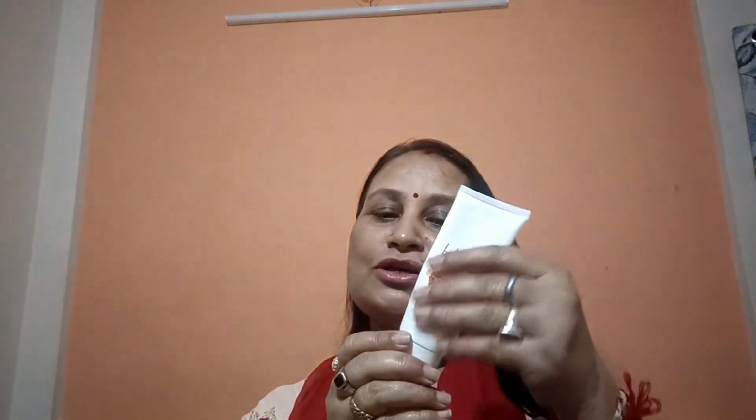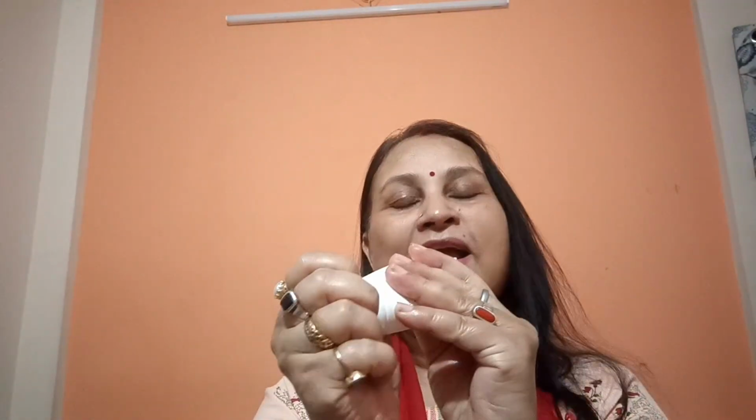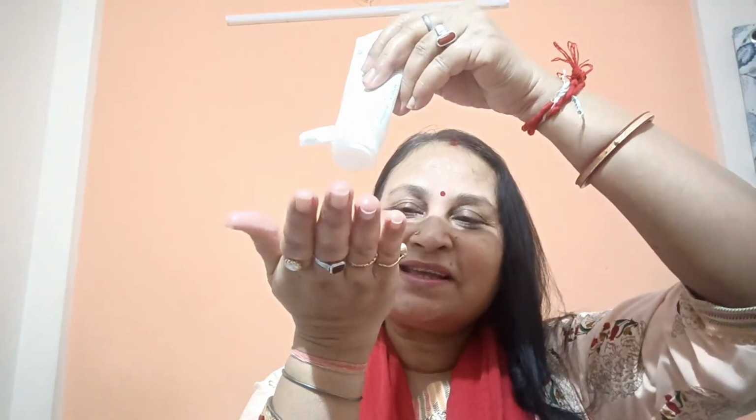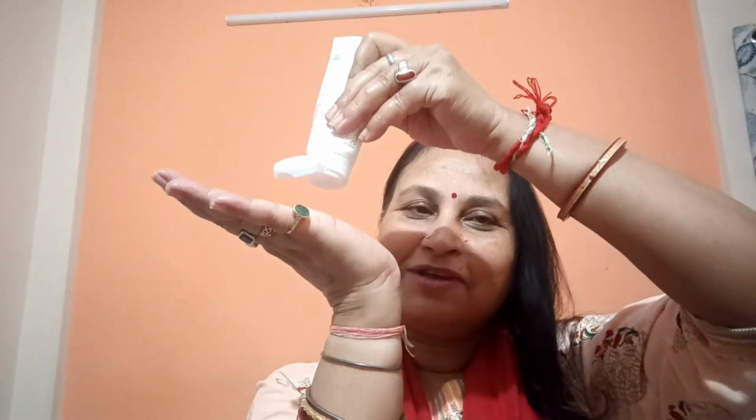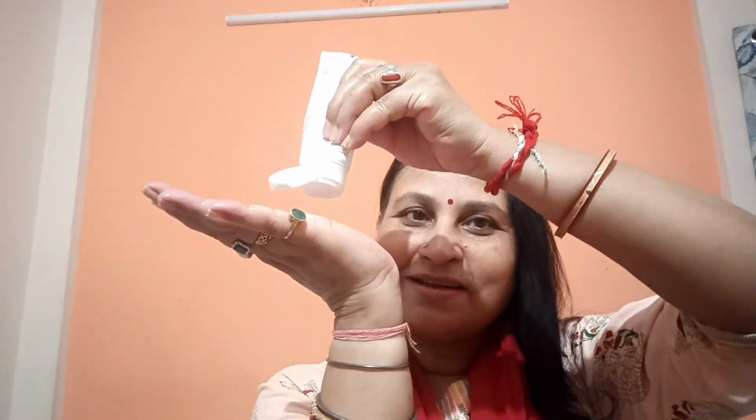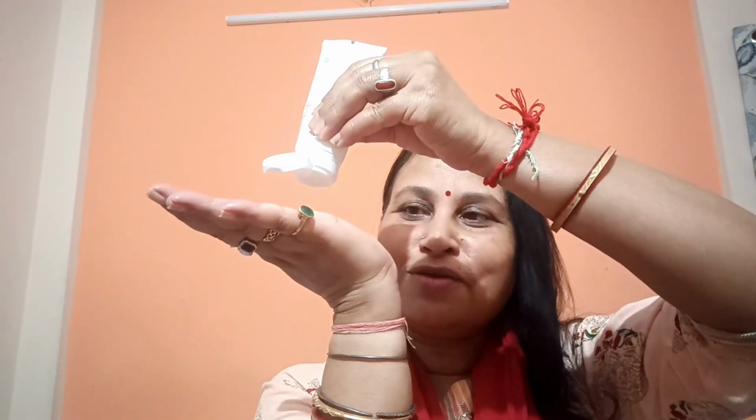Now we will see what the effects of force are. We have learned before that a force cannot be seen, it can only be felt. Suppose I have this tube, I have shown you that if we squeeze it, we can open the cover and you can see something coming out of the tube.